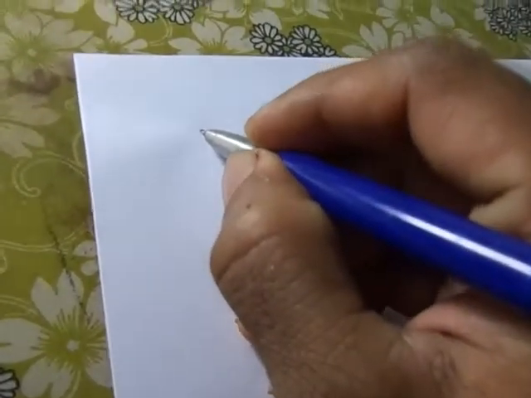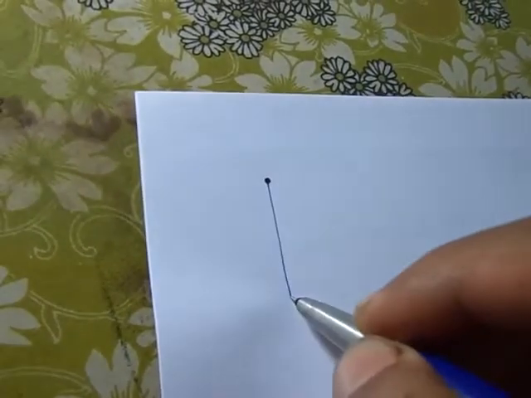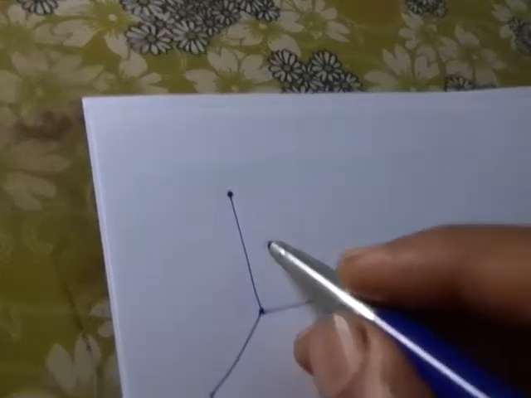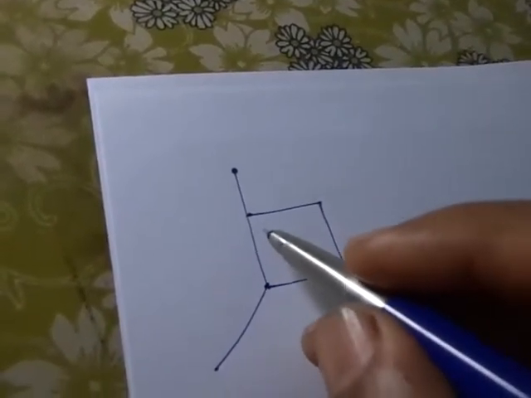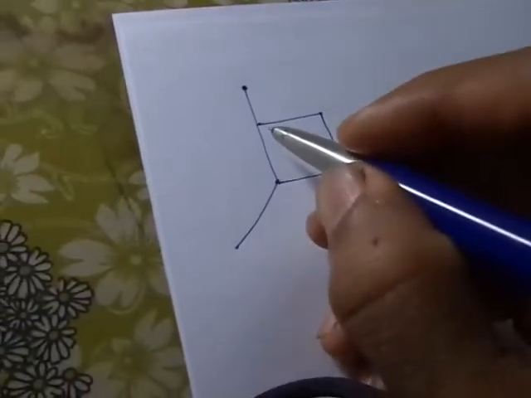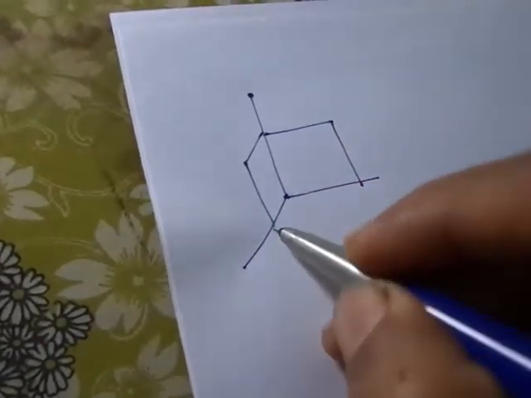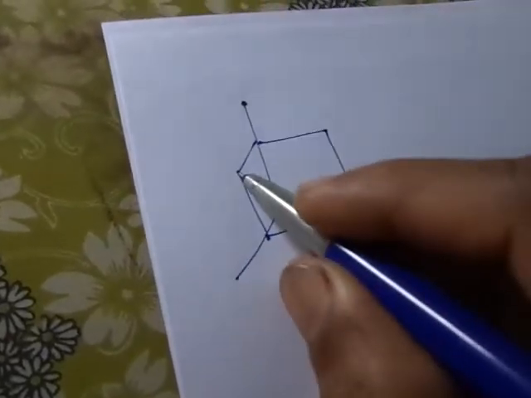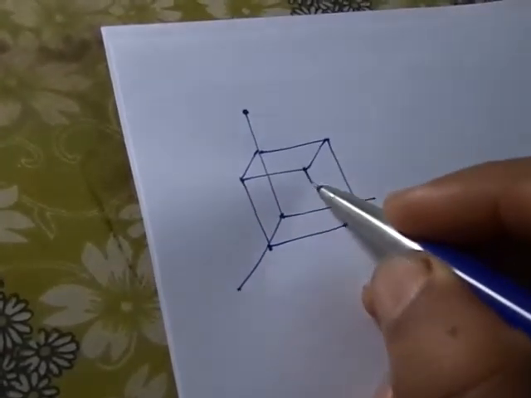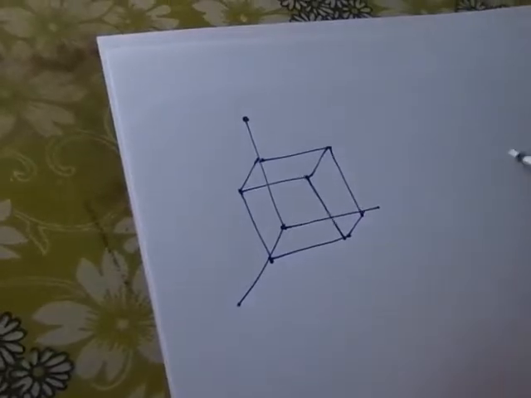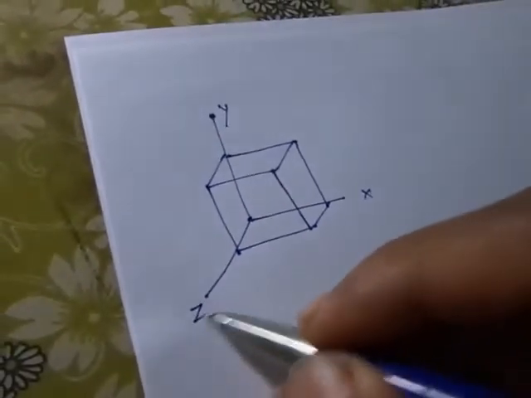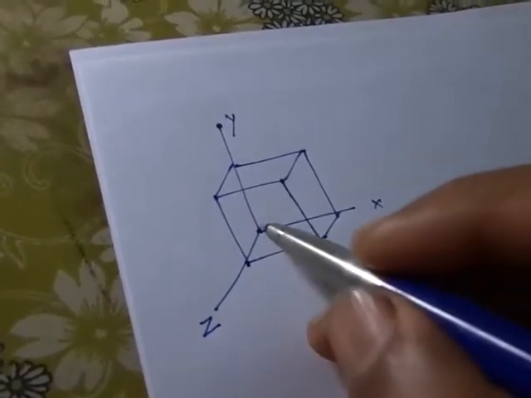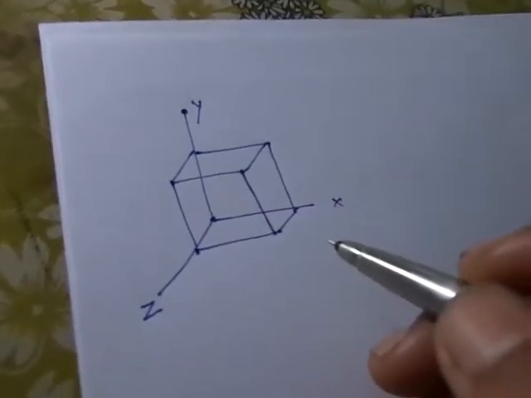Say this is the XYZ axis: X-axis, Y-axis and Z-axis, and in each corner 1/8 of an atom is present.